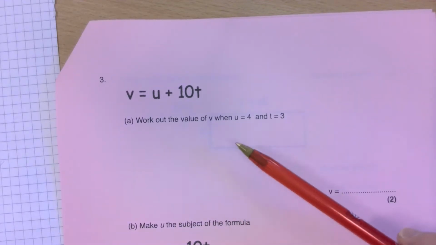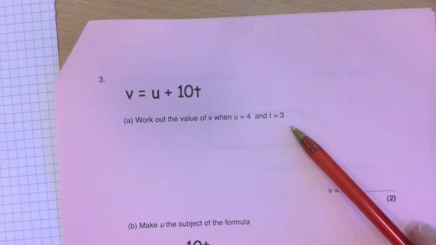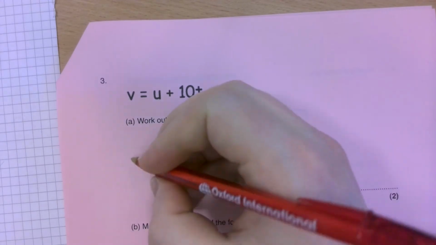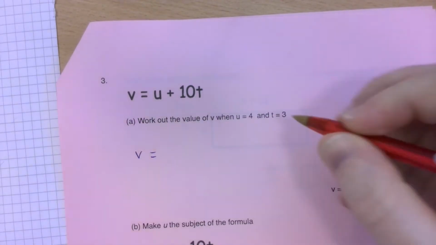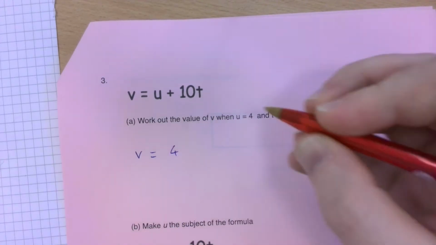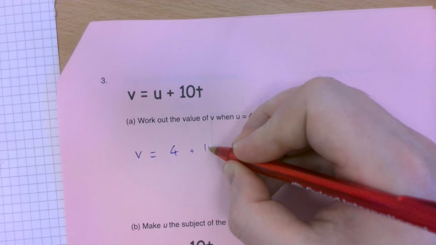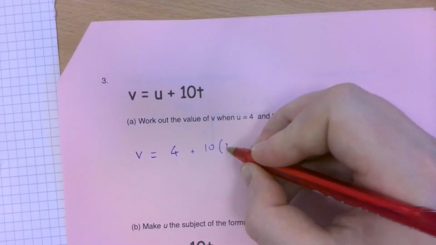What that means is I'm going to replace each of these letters with their respective values. So let me write that out in full to begin with. V equals u. In this question we say u equals 4, so I'm just going to replace u with 4. And t being 3, I'm going to replace 10t with 10 and 3.